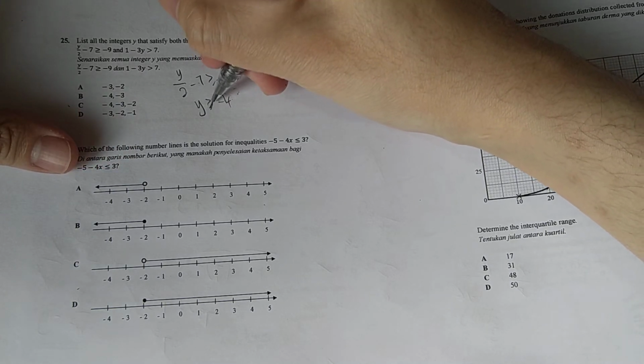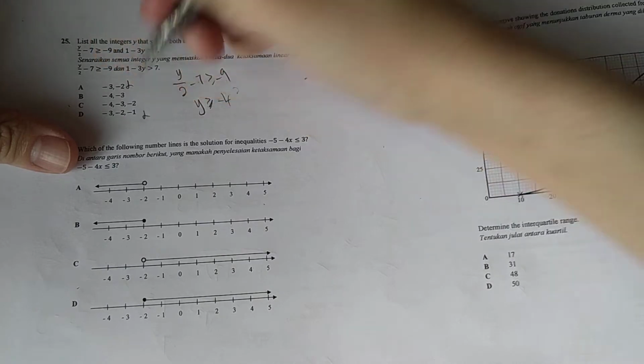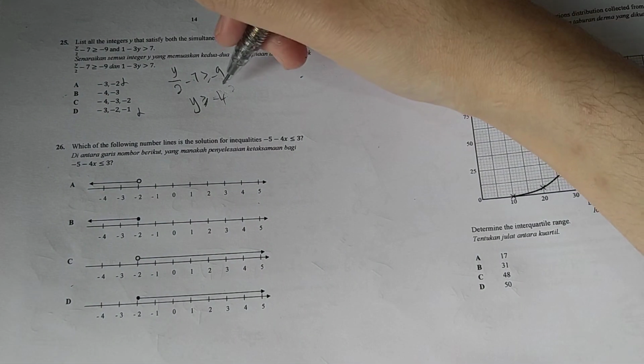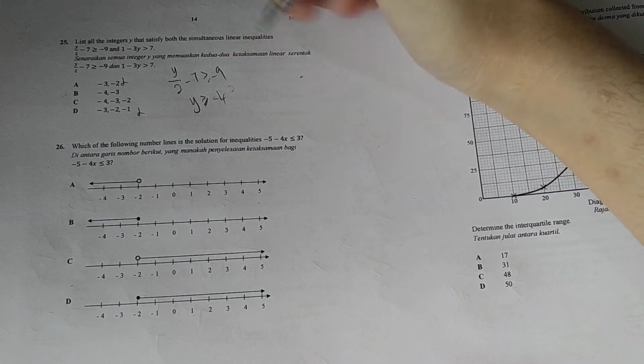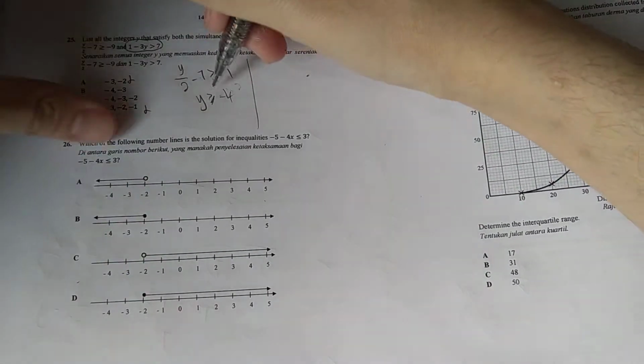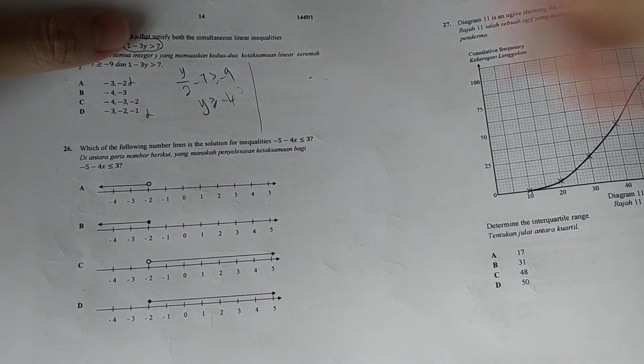Because the other line is under here, right? So A is wrong, D is wrong, because negative 4 is included. It means that the minimum value is negative 4. So negative 4, negative 3, negative 2 and so on. Okay. And the other one will tell you what is the maximum value. Alright, because this already tell you the minimum value. So what's the maximum value? So let's do it here.